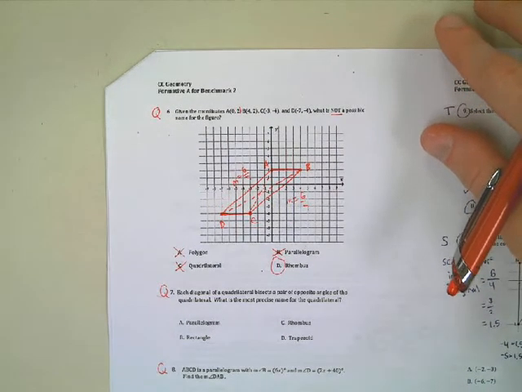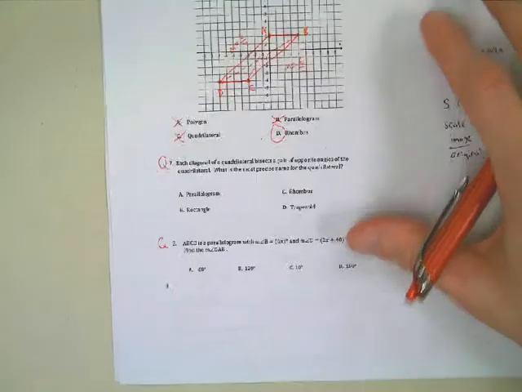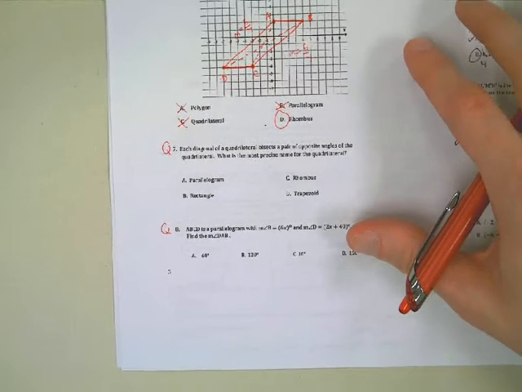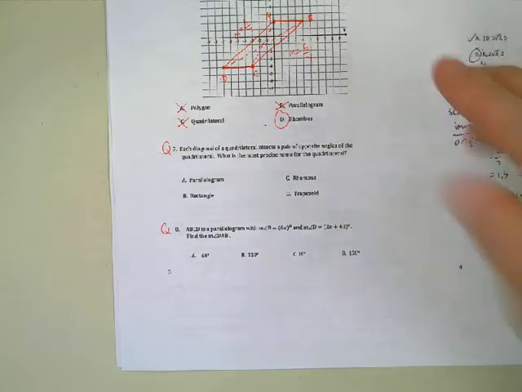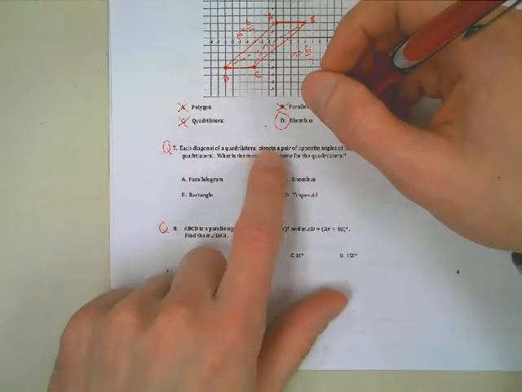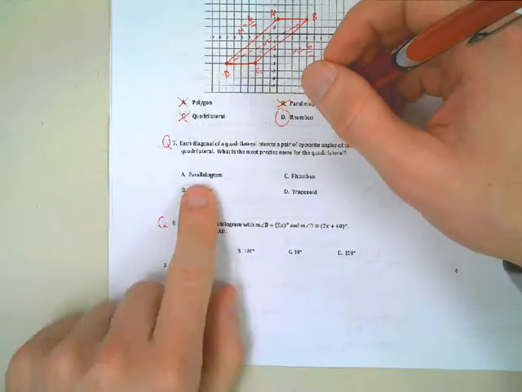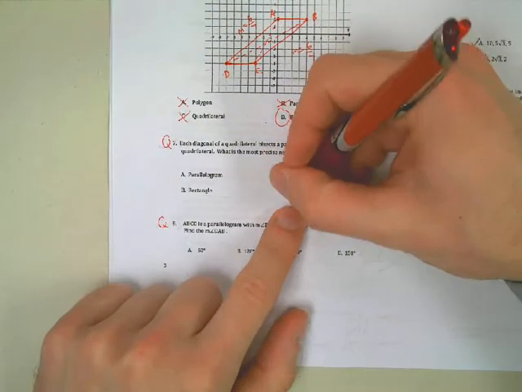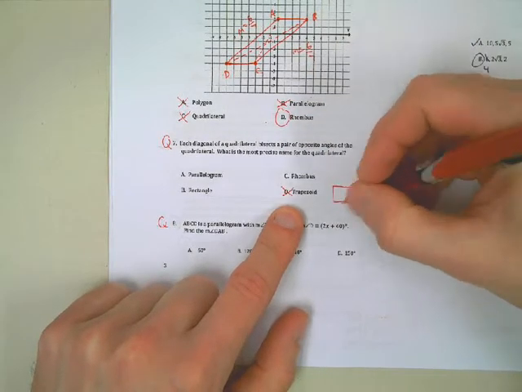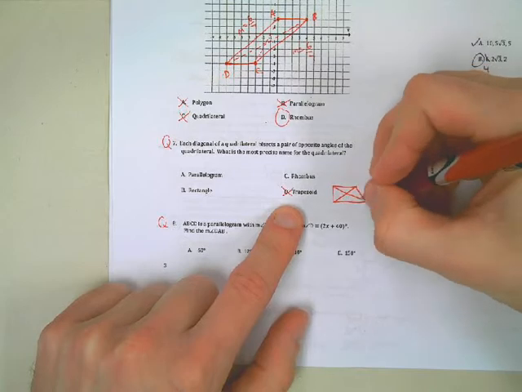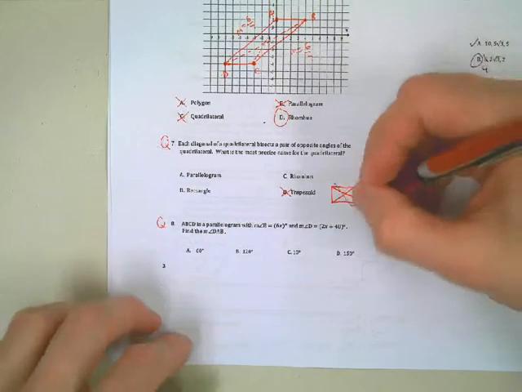Number 7. Each diagonal of a quadrilateral bisects a pair of opposite angles of the quadrilateral. What is the most precise name for the quadrilateral? Each diagonal of that quadrilateral bisects a pair of opposite angles. It's not a trapezoid for sure. If I just draw a trapezoid here real quick as an example, it does not look like, for example, this angle is exactly bisected. So it's not a trapezoid.